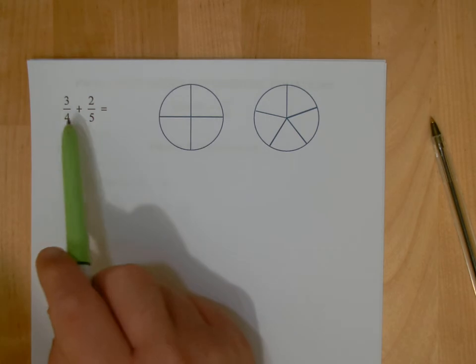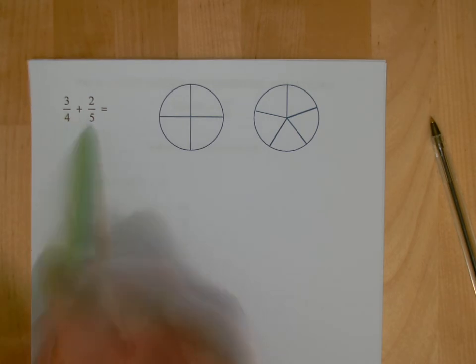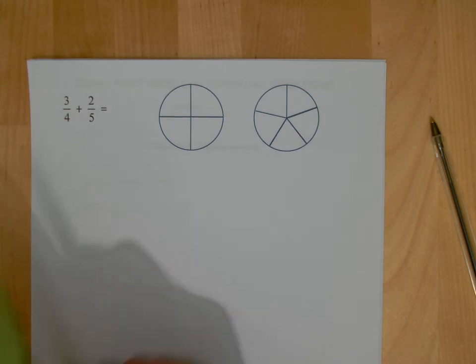Okay, so now we're going to look at adding fractions with the number on the bottom being different. The bottom number we call the denominator. And when we've got different denominators, we have to be really careful when it comes to adding.